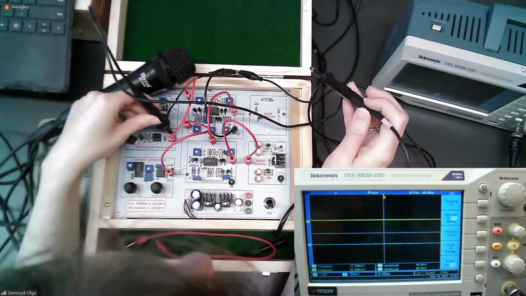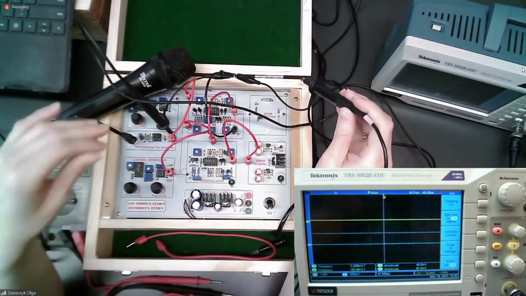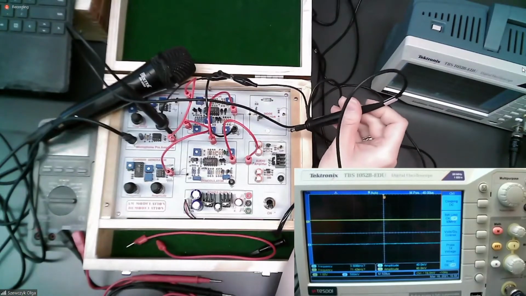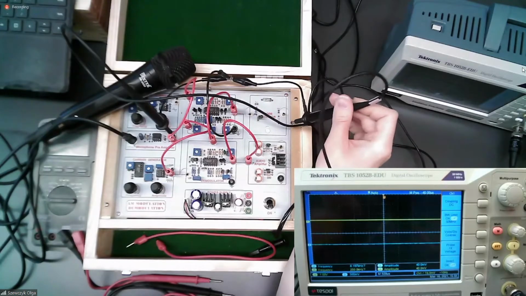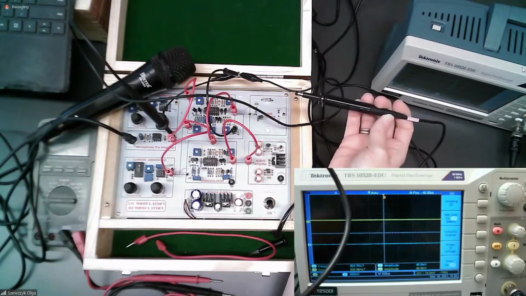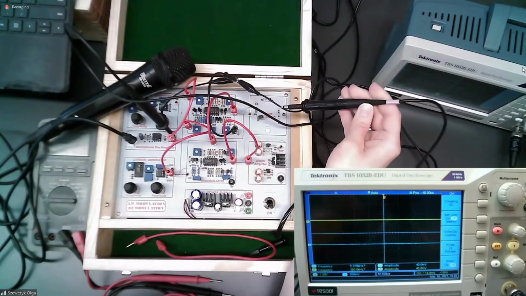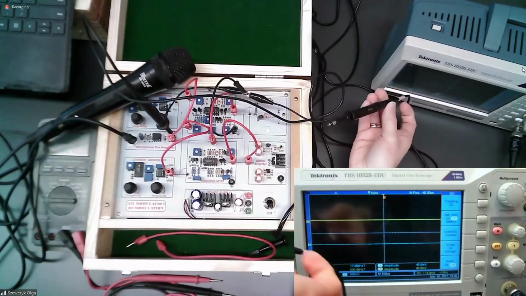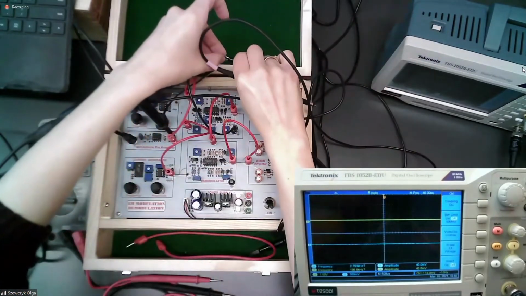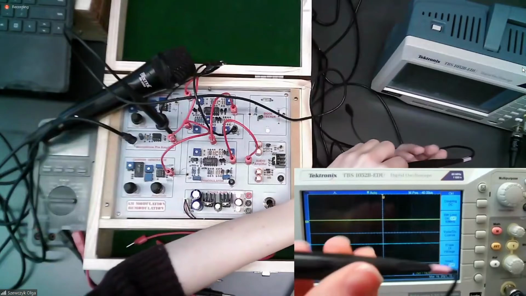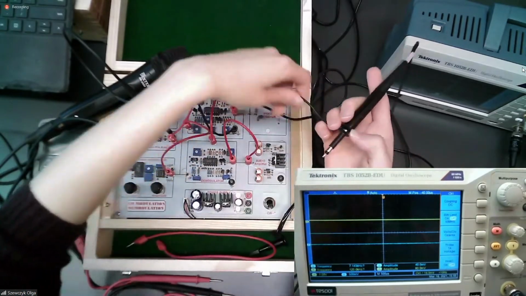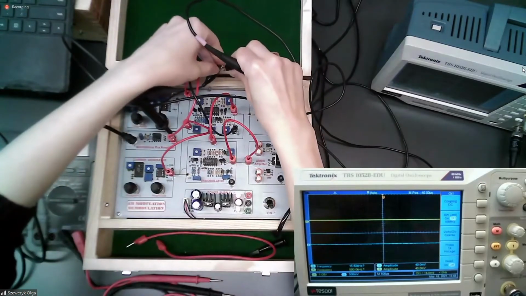And at channel 2, we're going to observe the signal of the audio amplifier. One point here is that we usually set the oscilloscope probe to times 10 if we want to observe the amplified signal. So make the connection to the ground.